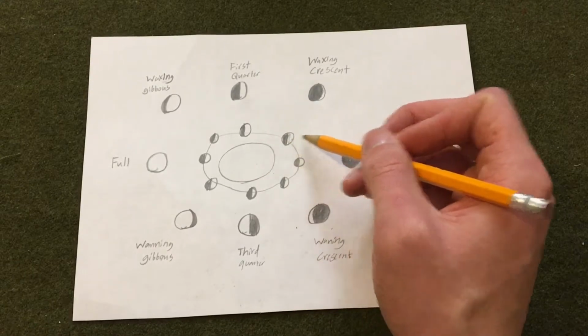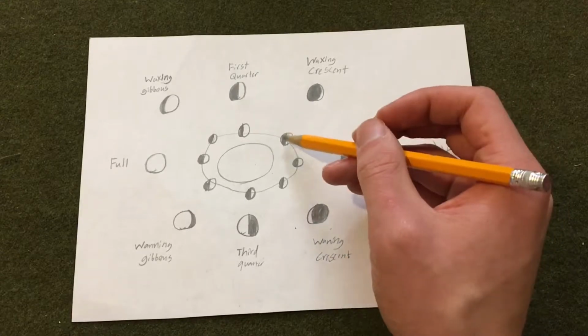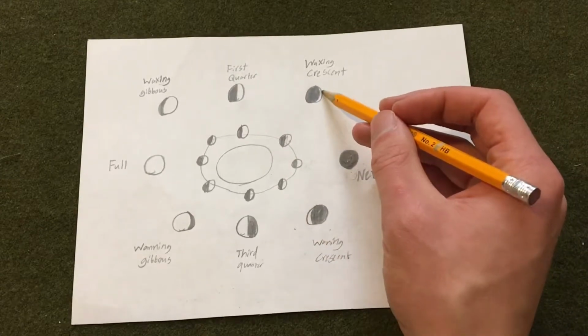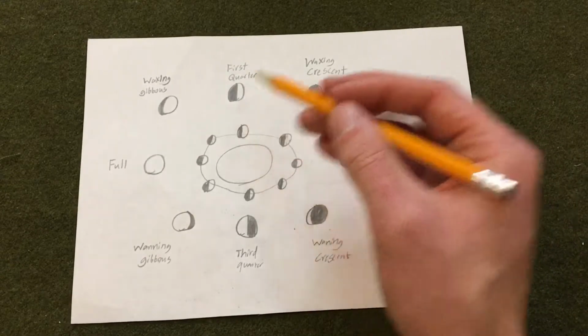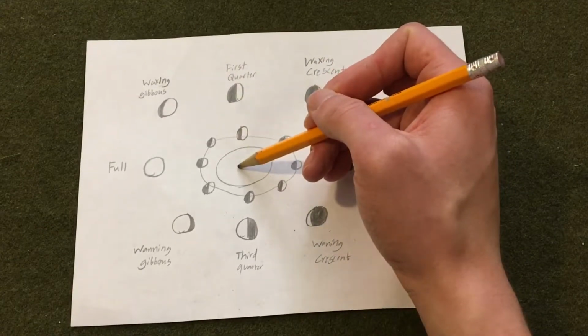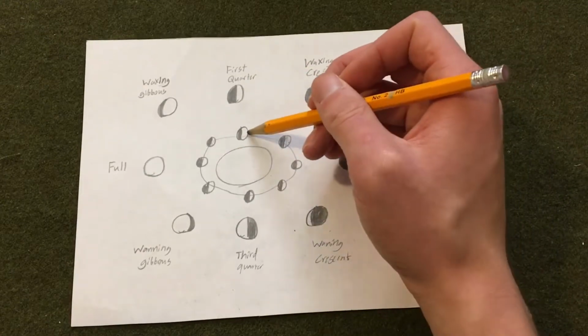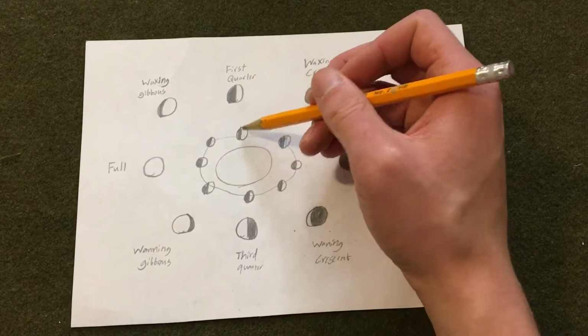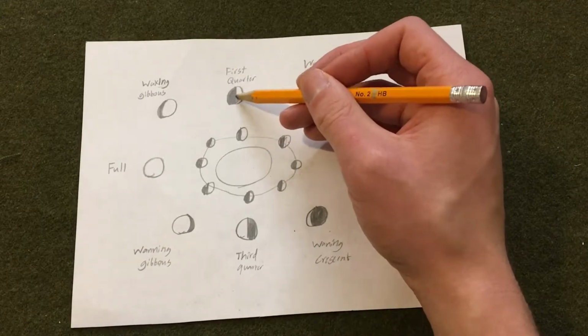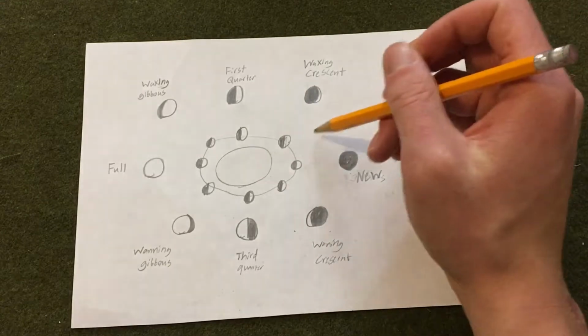But still, only half of the moon is lit up from the sun, and half of it is dark in the shadow. So you're just gradually seeing more of it. And then when it's at its first quarter, and you're standing on the Earth, you can look and see exactly how it looks from space. You see half of it lit up and half in the shadow from the sun's light.